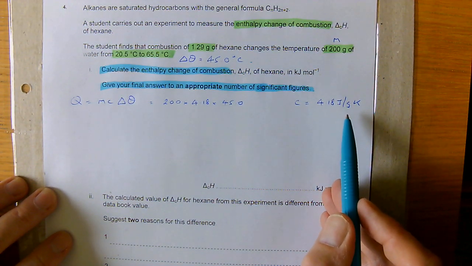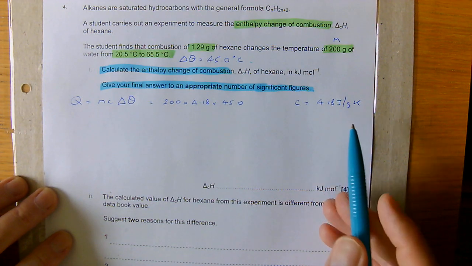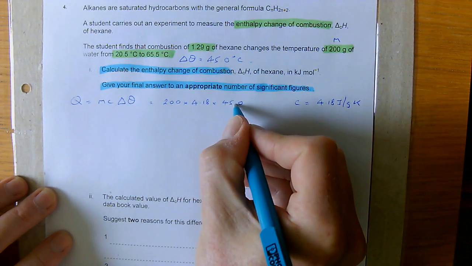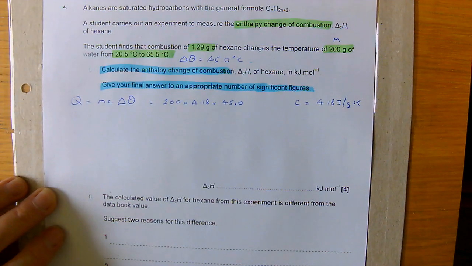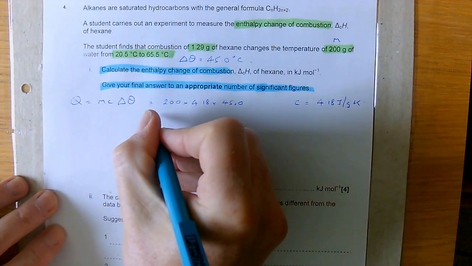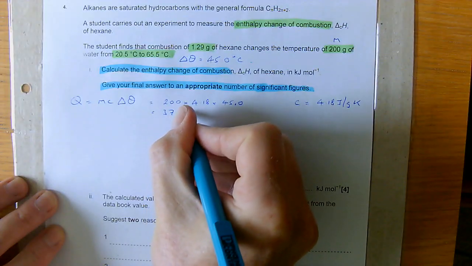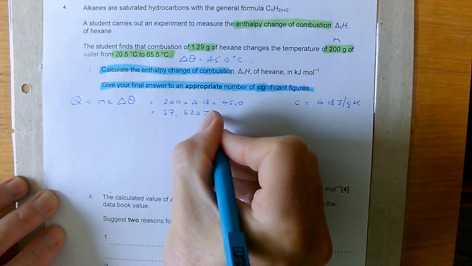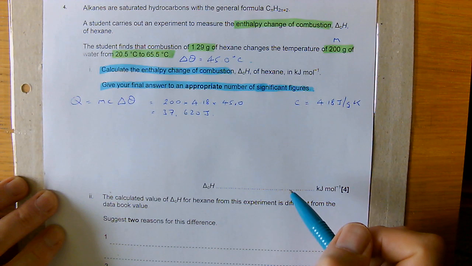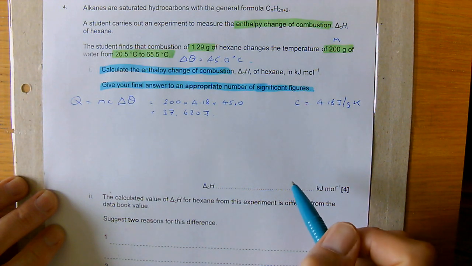Well, the only difference between centigrade and Kelvin is the start point. Because I'm talking about a temperature difference, I can use either. And that works out as 37,620 joules. Units are joules because my specific heat capacity was in joules.